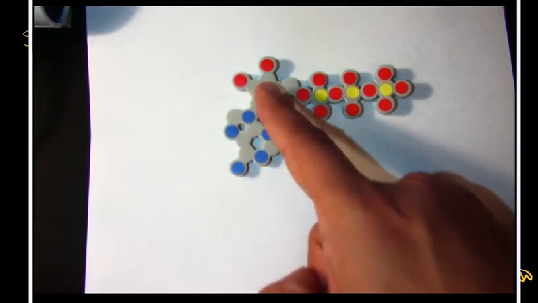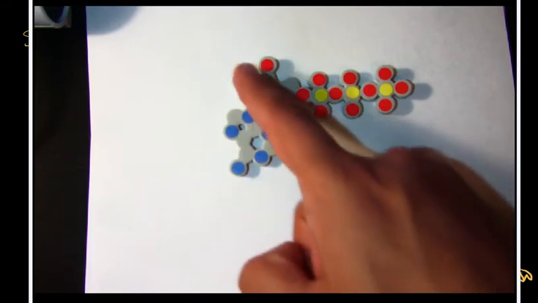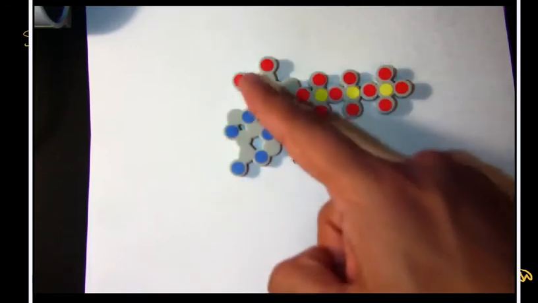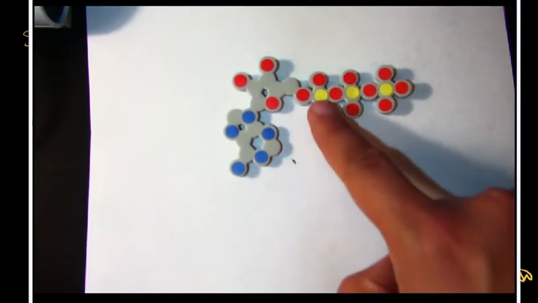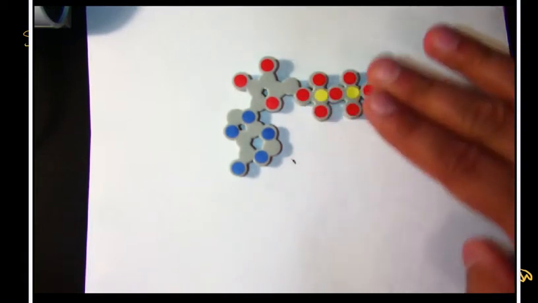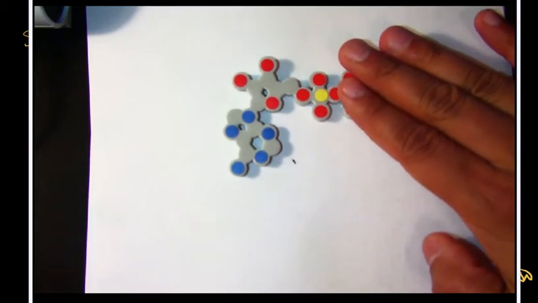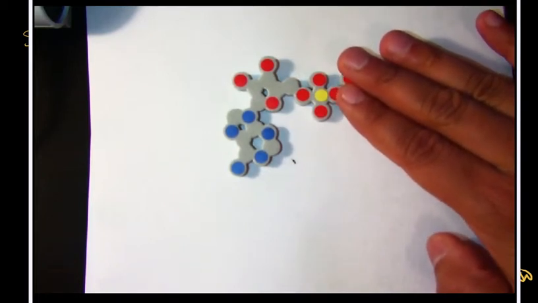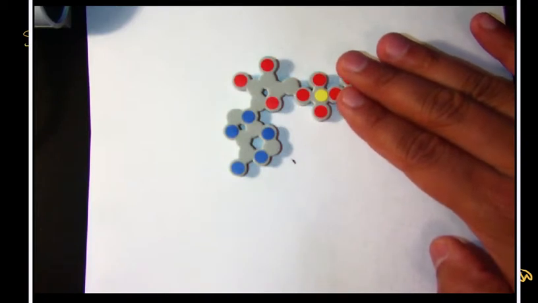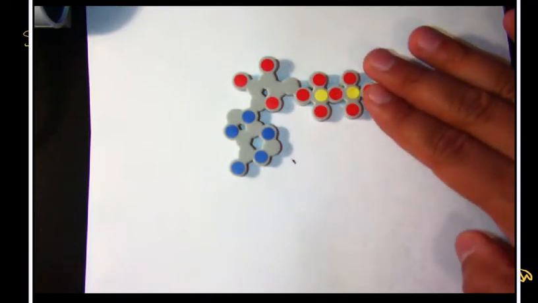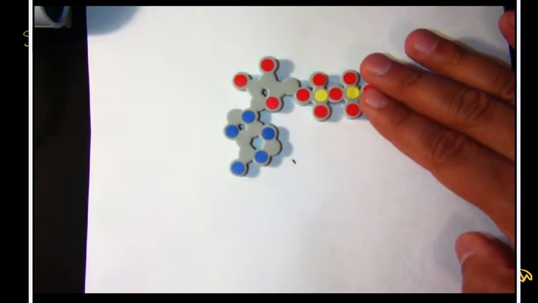This is added to it, which now we call this whole thing an adenosine, and we have our three phosphate groups. So if we had these two covered up, we would have adenosine monophosphate, or AMP. If we had two of them, it's adenosine diphosphate, or ADP.